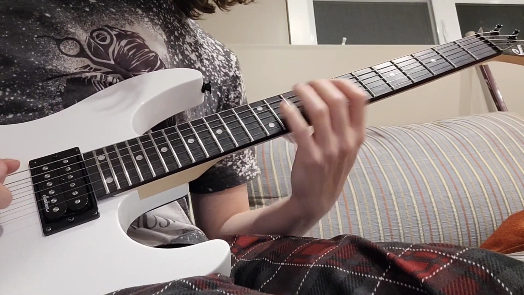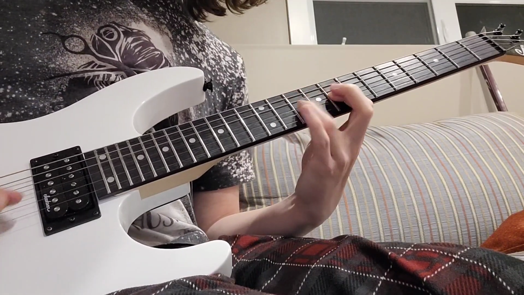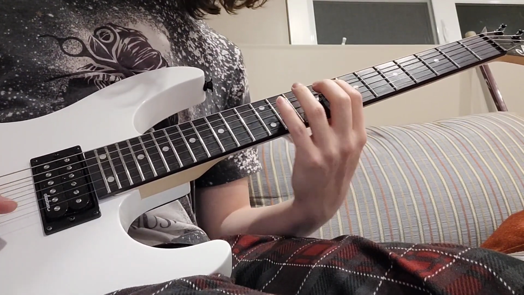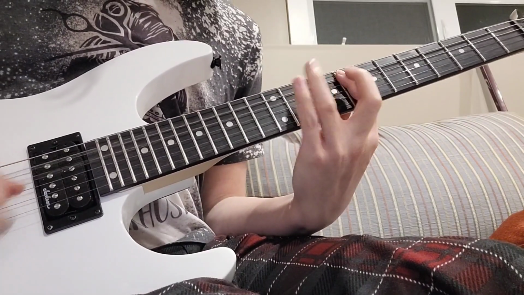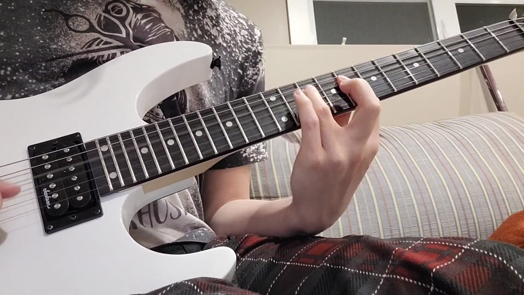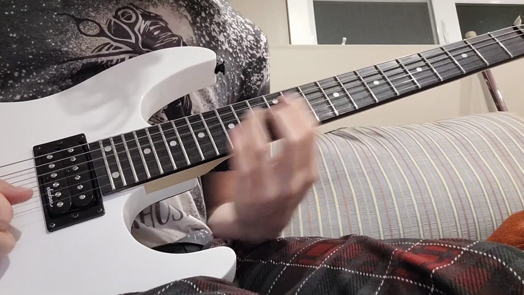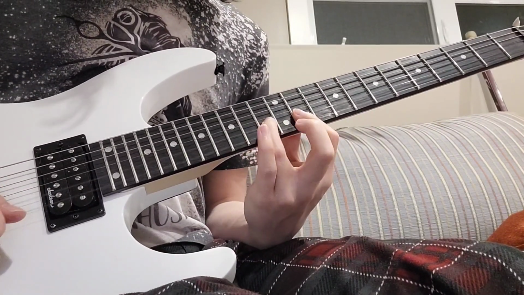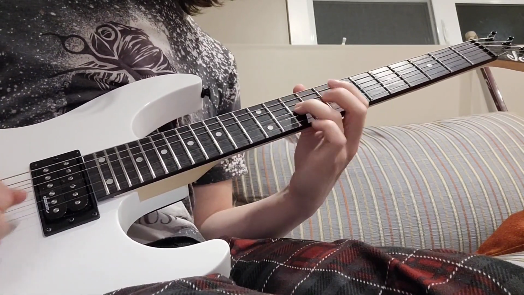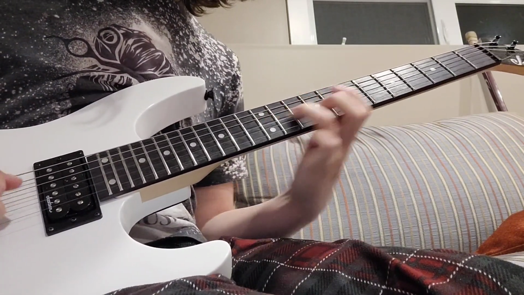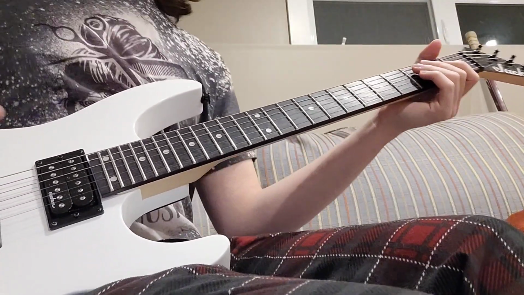And also with this range of the strings, you can have 2 double stops. And on the next string, which this one you can also play an octave up. Which is really fun.